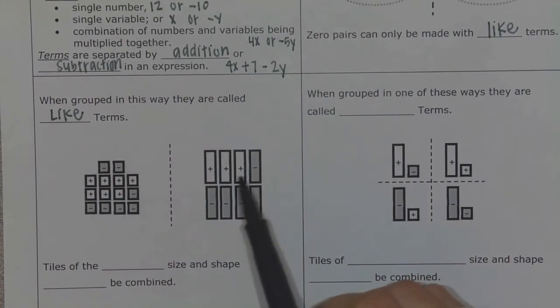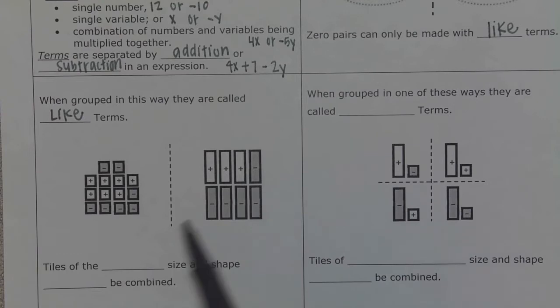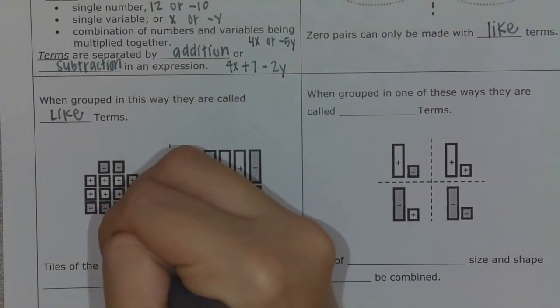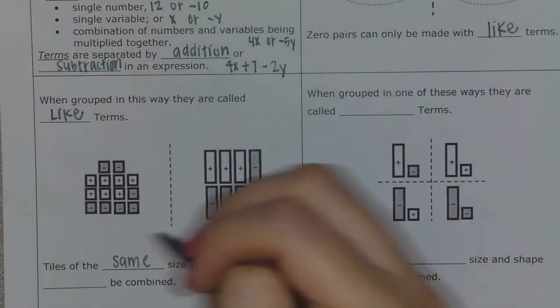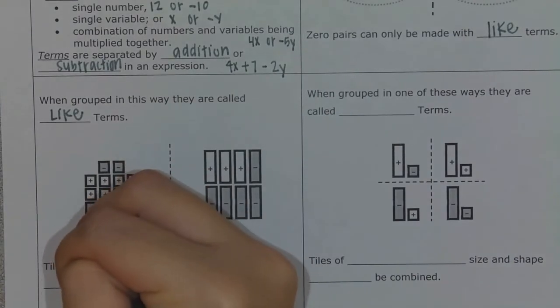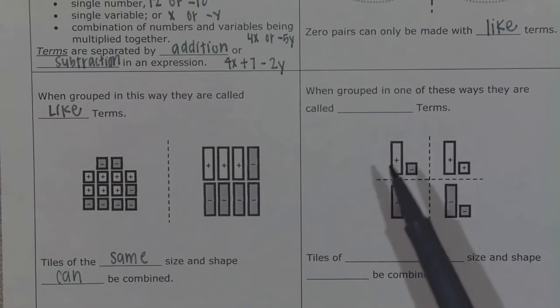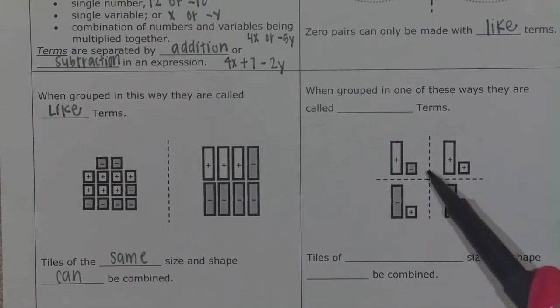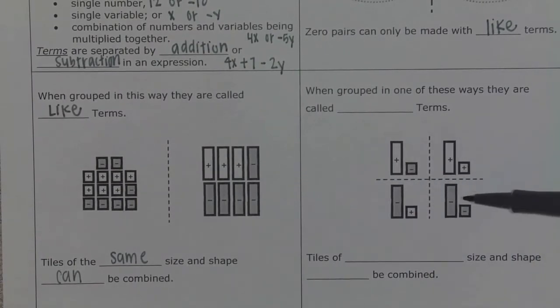All of my X tiles are together and they are like each other. So we can take tiles of the same shapes and size and they can be combined. What we've done here is okay. But when I look over here, I've got 4 different pictures.